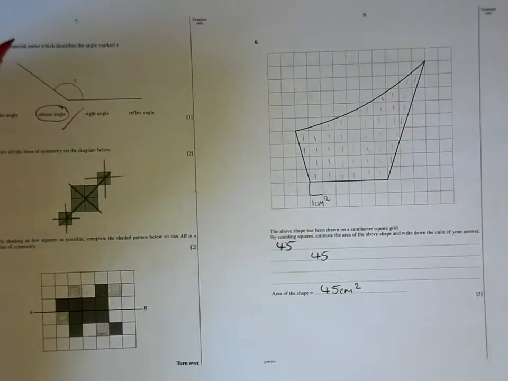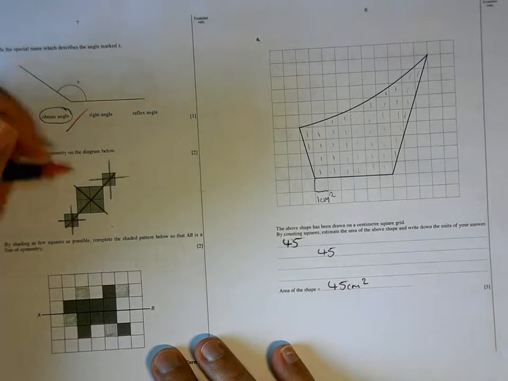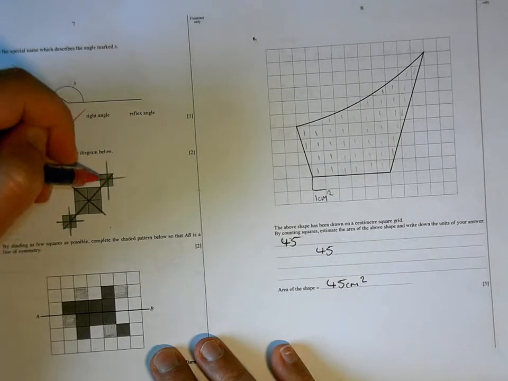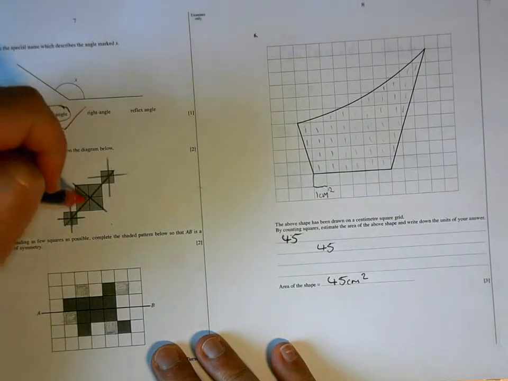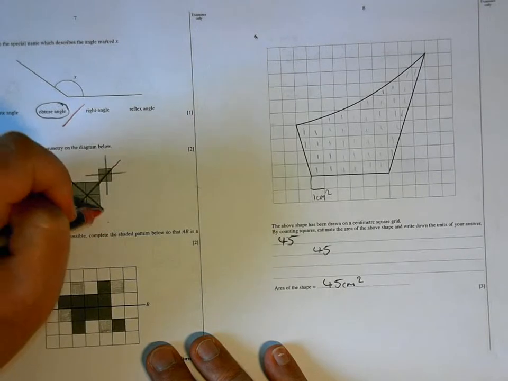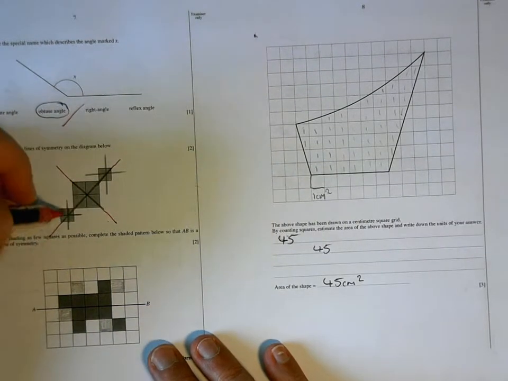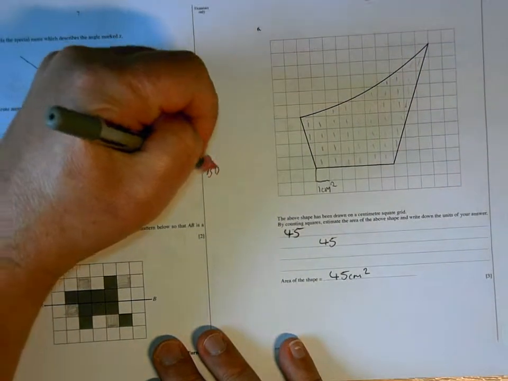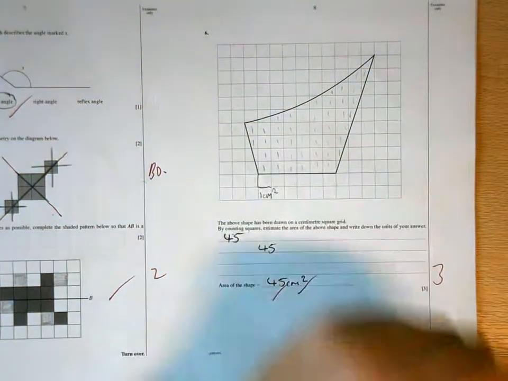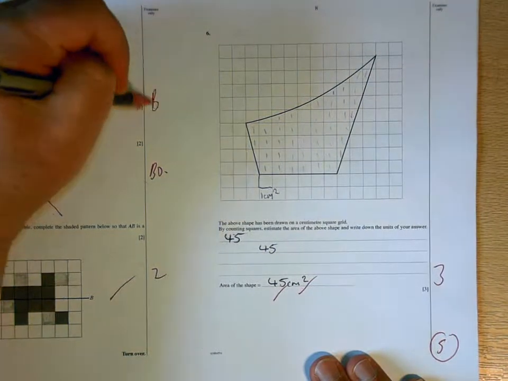That's obtuse. Right, here they want the symmetry on the complete shape, so they're not looking for these ones that you've got on the little square. What they're looking for are the 2 diagonals, that one there and that one there. I can't give you the marks because of what you've done on the little squares. I can give you those marks though, and all of those marks. 6 for the page.